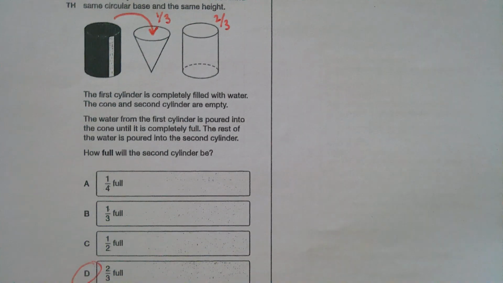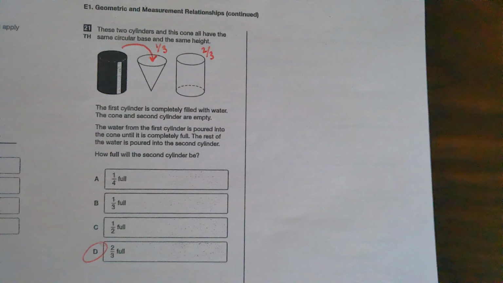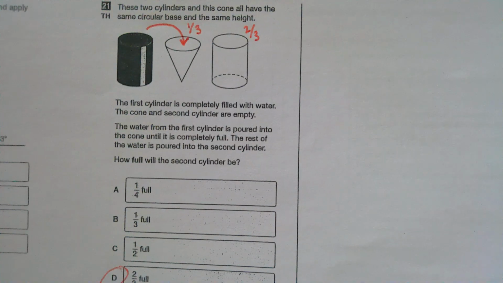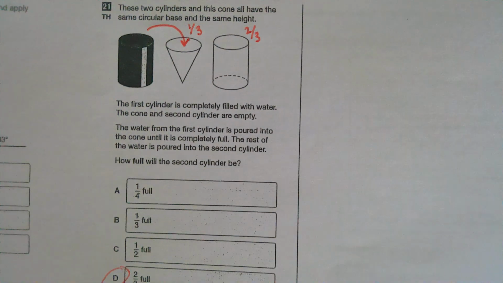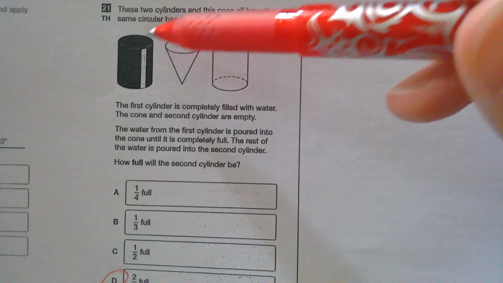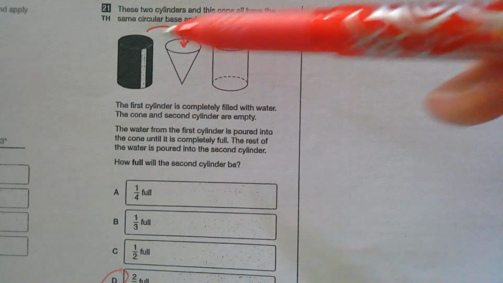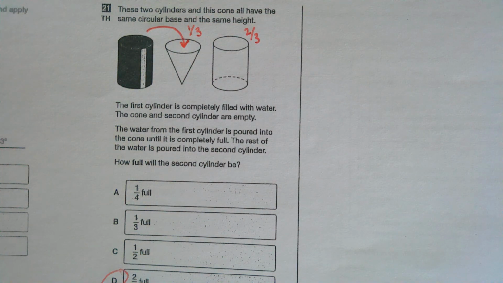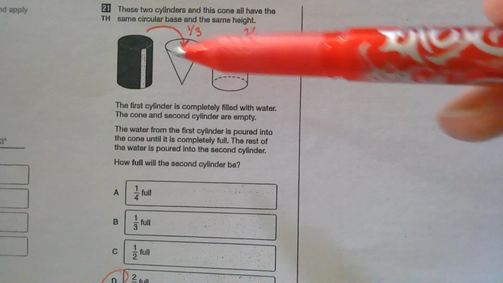Okay. So do we have to do any calculations in this? No, you can't, because they never gave you any numbers. So all you have to do in this case is recognize that the connection between a cone and a cylinder is 1/3.